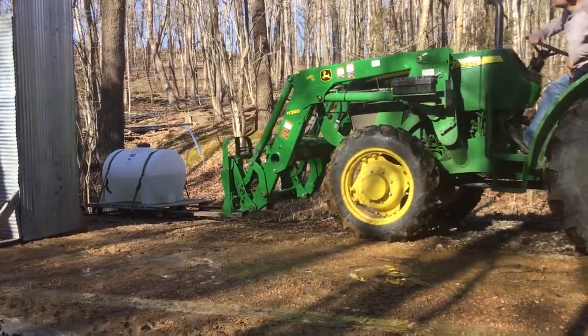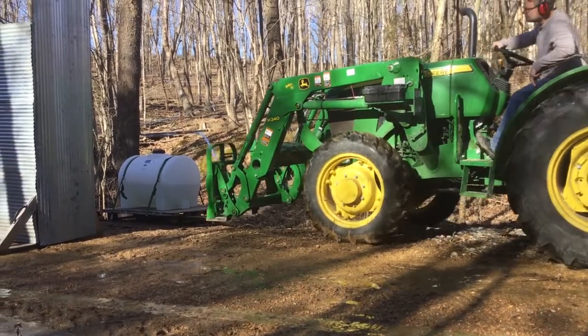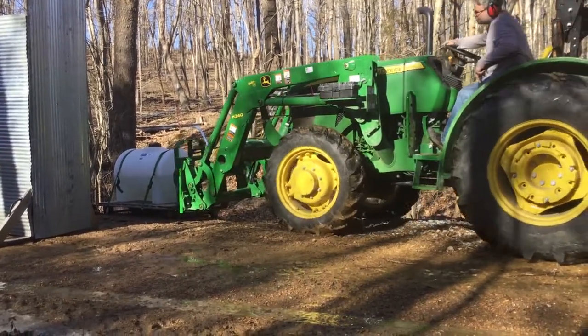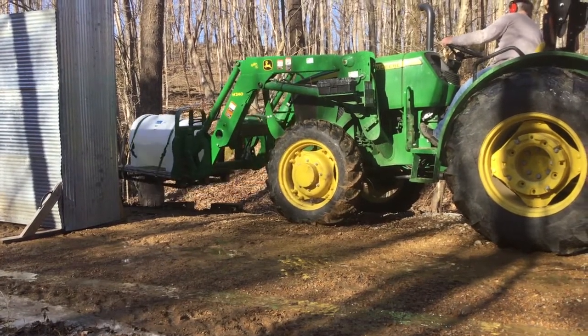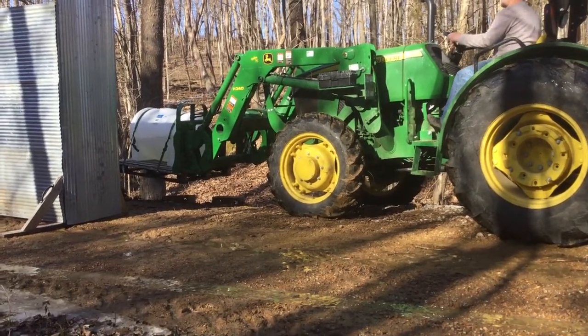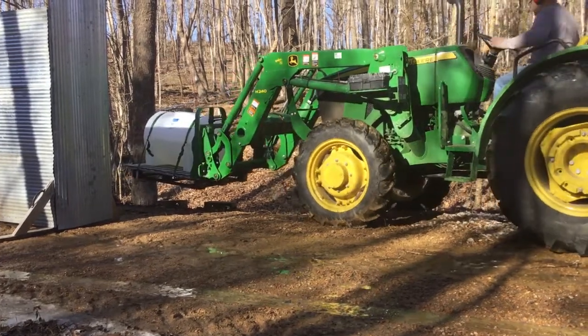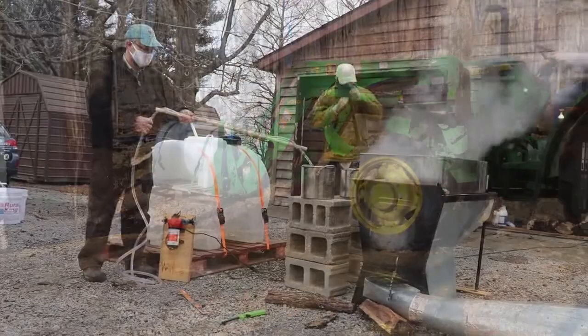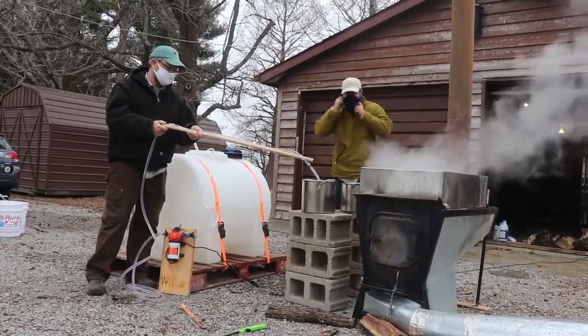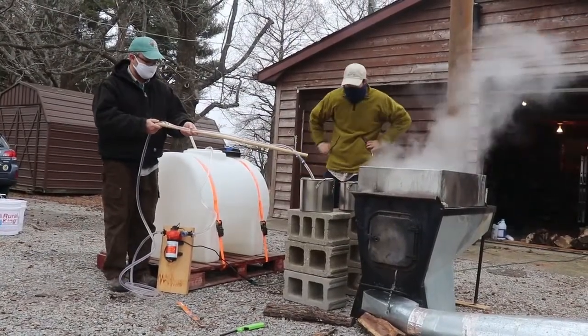Here we are moving our sap with a tractor. Makes it easier for us. We pick it up in these big tanks and move it from down where our sugar bush is. That's where we collect our maple sap, and up to our boiler. And once we get it up to the boiler, we use pumps to move it out of the tanks and into the boiler this way. It just makes it easier moving things around.